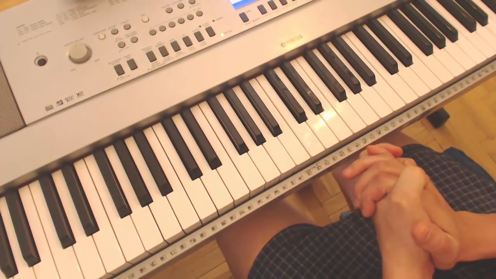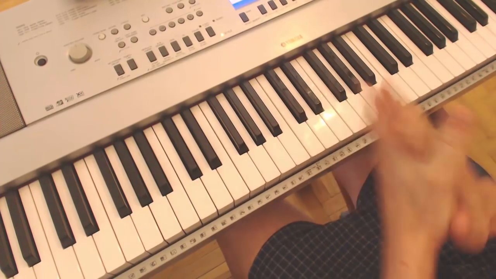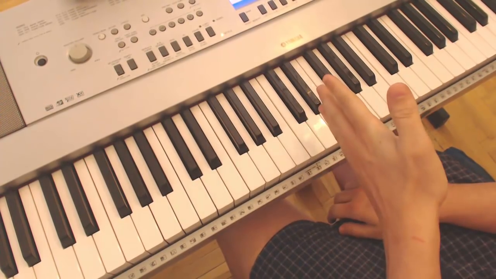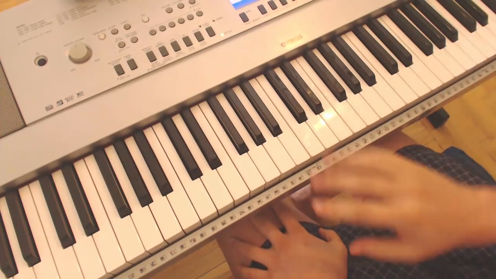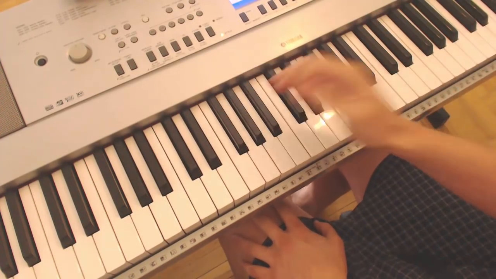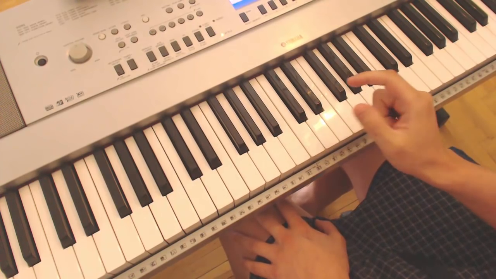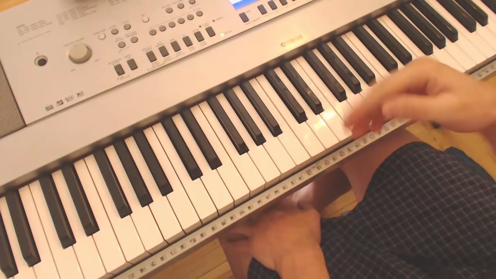Today we're going to be looking at a very important chord progression. It is the 1-5-6-4 chord progression. So before you start watching the video, I recommend that you pause right now and have a look at the two links that I have provided. They're in the description below.